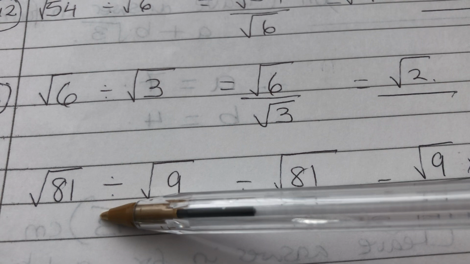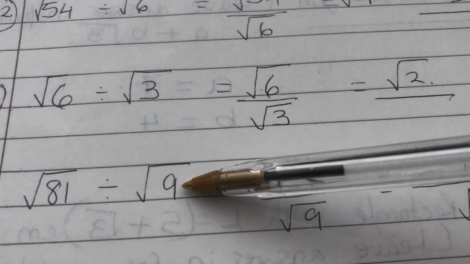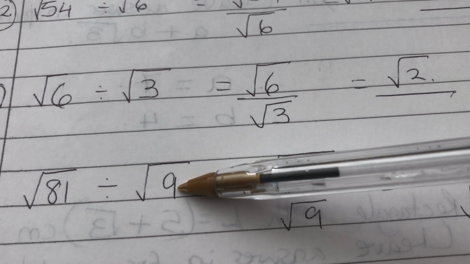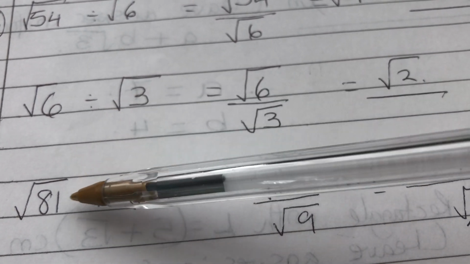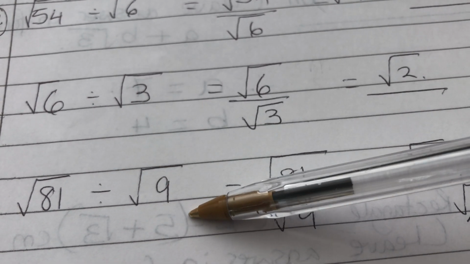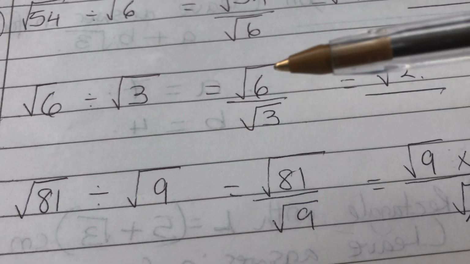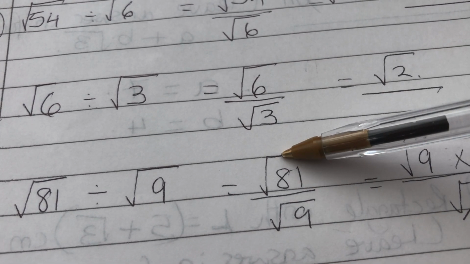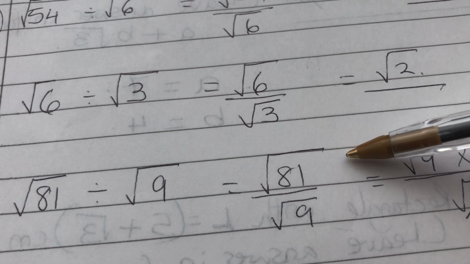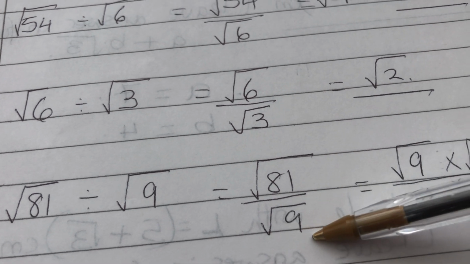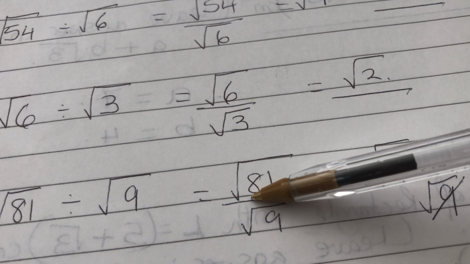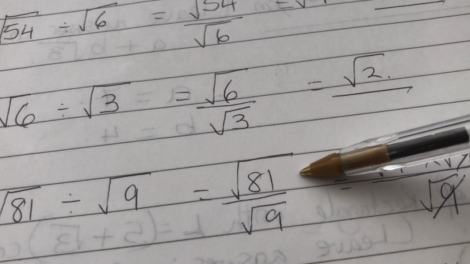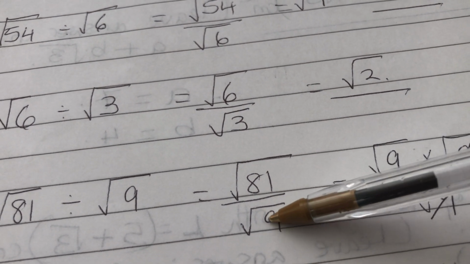Now root of 81 divided by root of 9. Here again, I will do root of 9 times root of 9. So I have root of 9 times root of 9 divided by root of 9. Again, the root 9 in the numerator will take care of the denominator.